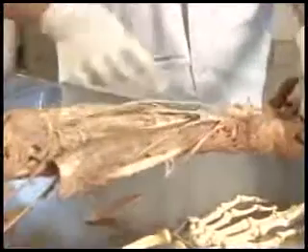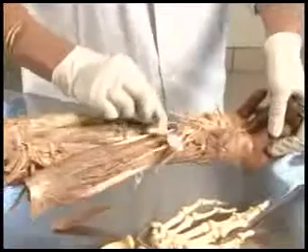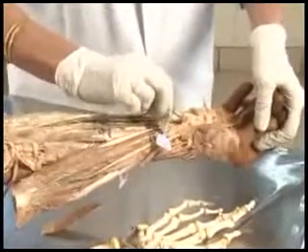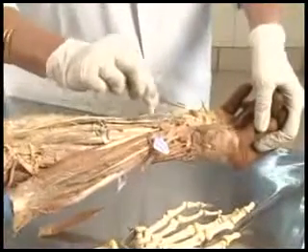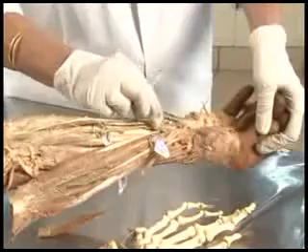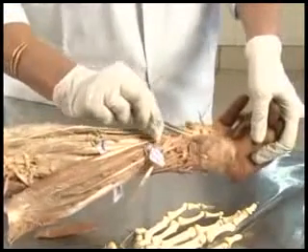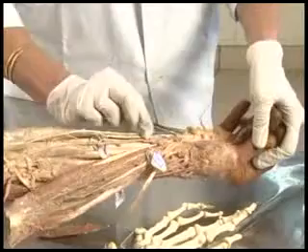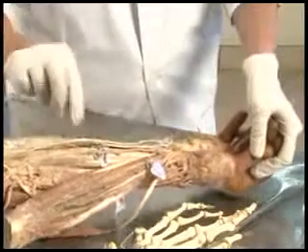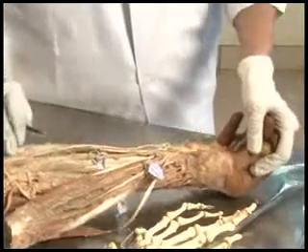enters the region of the hand deep to the flexor retinaculum, and when it gets pressed as it lies deep to the flexor retinaculum, there is a syndrome which is very common and is known as the carpal tunnel syndrome. These are the muscles, nerves and arteries of the front of the forearm.